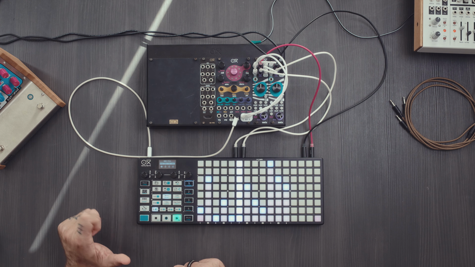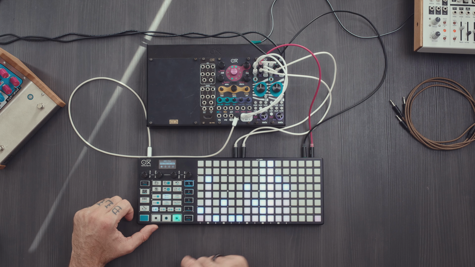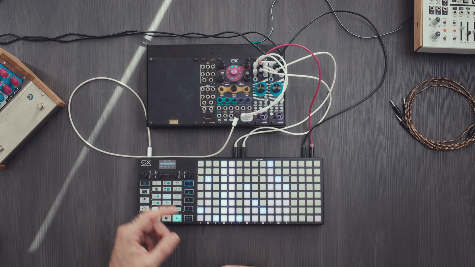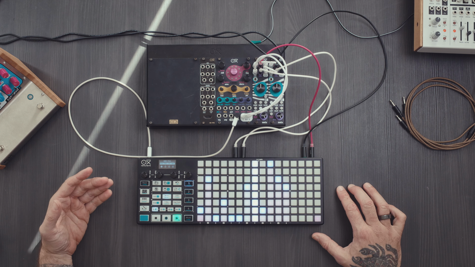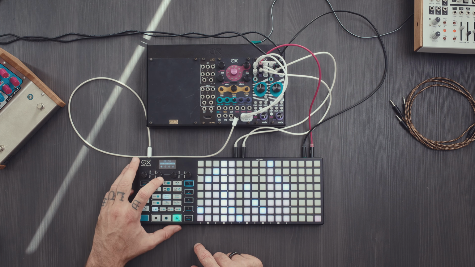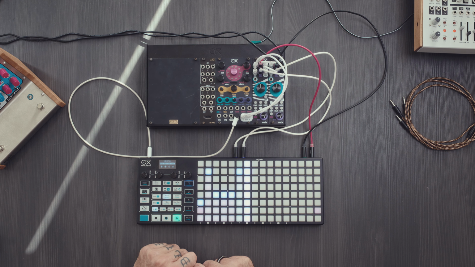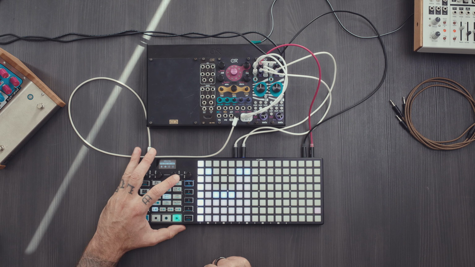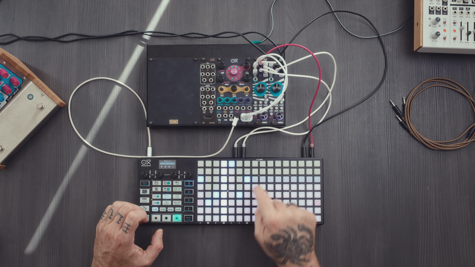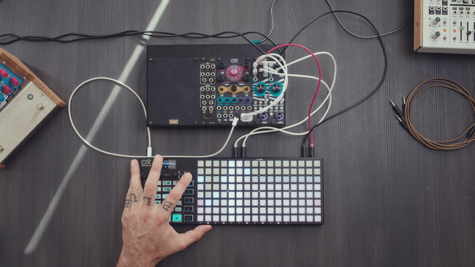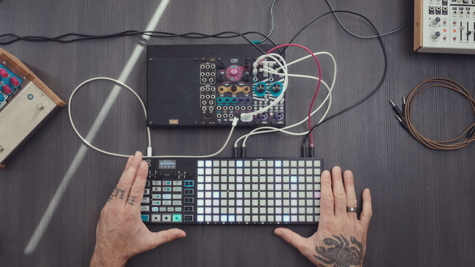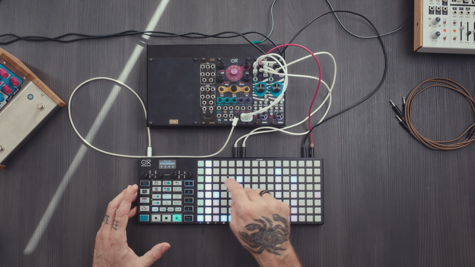I already set the filter modulation using mod lane 1. In OXI One, the 4 mod lanes are decoupled from the main sequence, so I set up a different length to have a constant variation. I am also modulating filter attack, level, and noise. Now the simple chords became more interesting and dynamic.